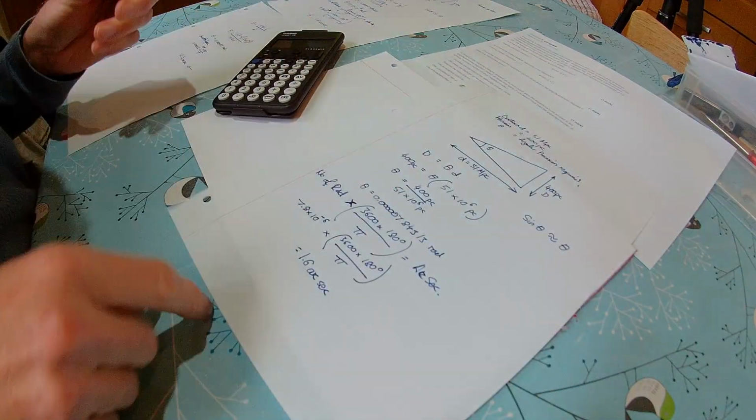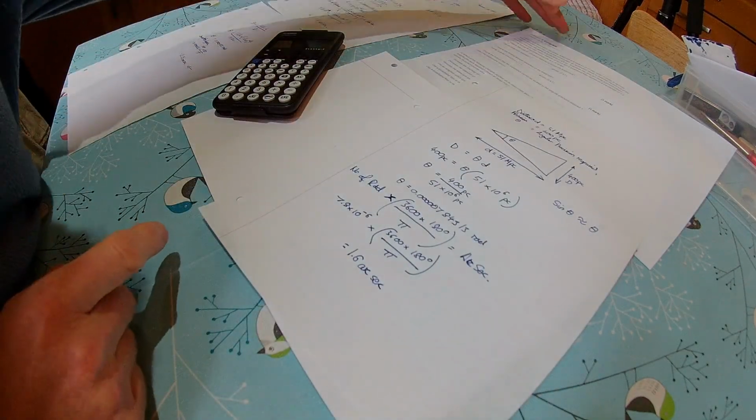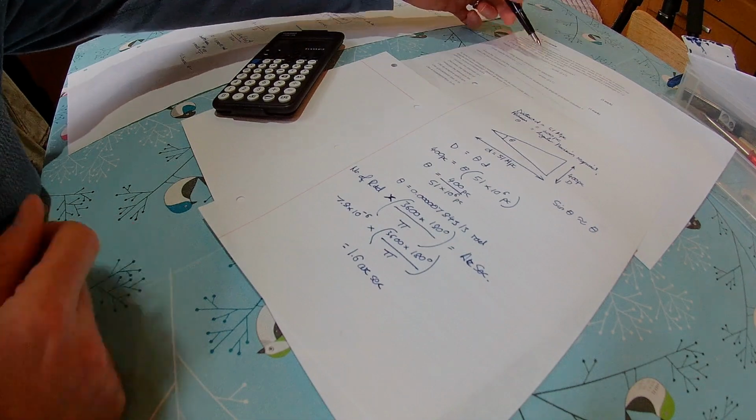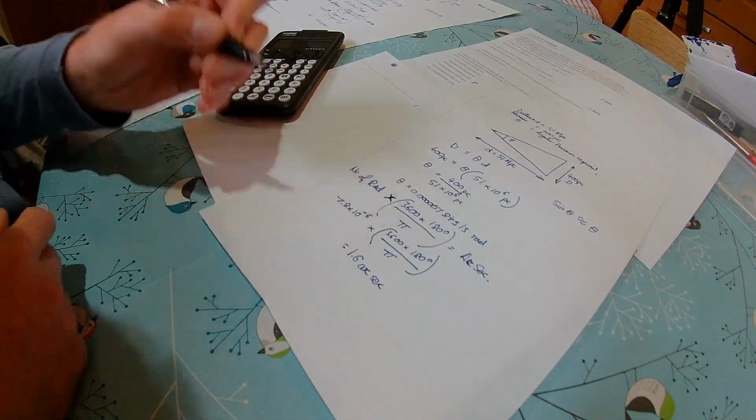So I believe that is the answer here, which says the angular precision in arcseconds to two significant figures is 1.6.